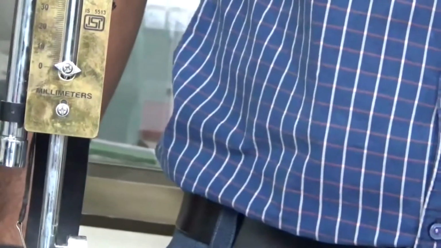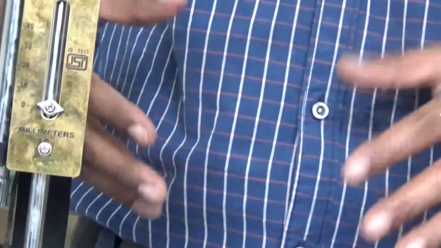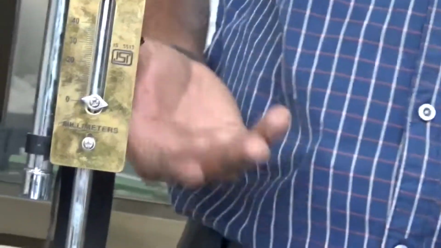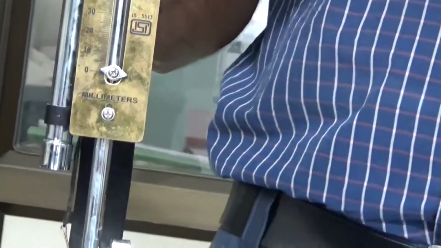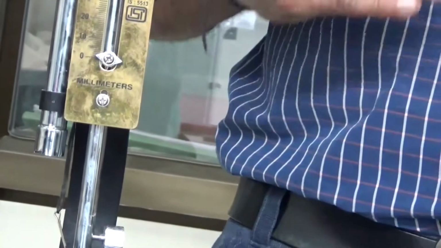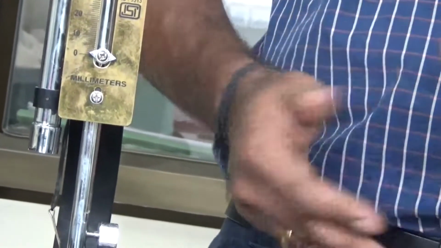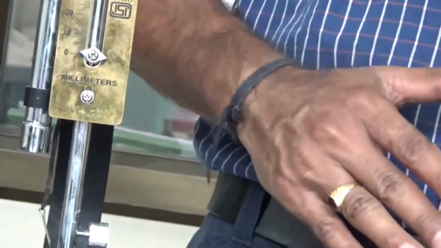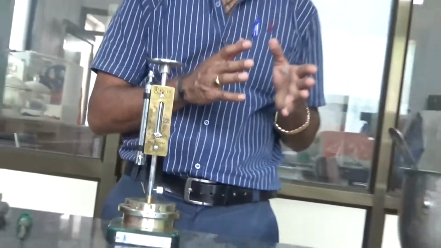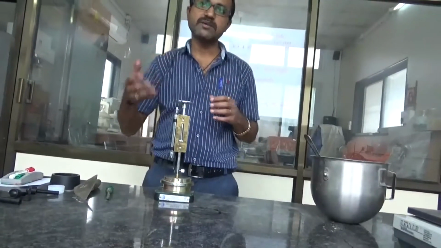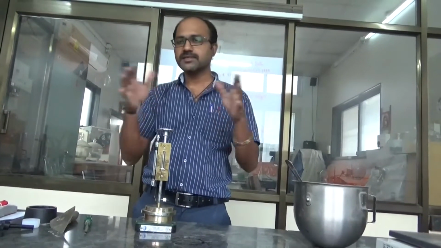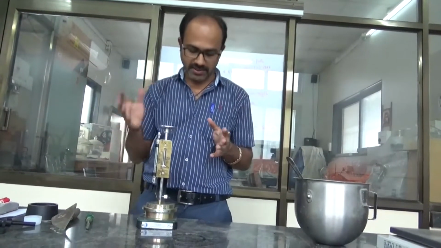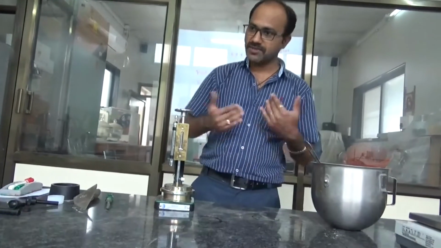It is 0. It means the amount of water which we have added is more, so consistency will be at a lower value. So we need to repeat for the lower values. Even if it is a PPC cement, depending upon how much fly ash is added to the cement, this value is going to differ. So we need to repeat it with lower values.